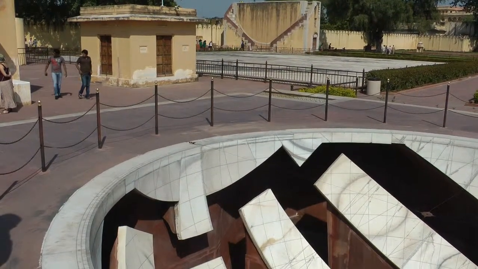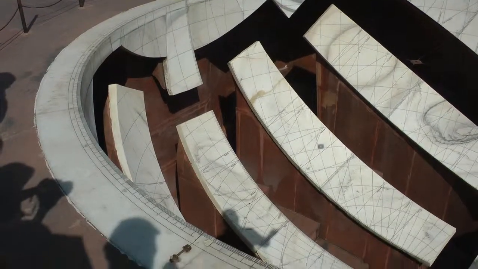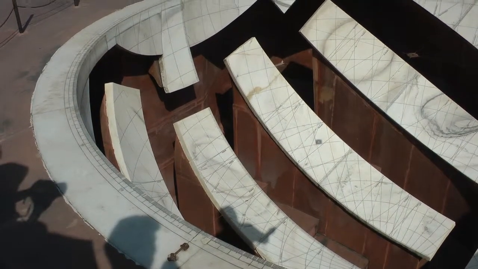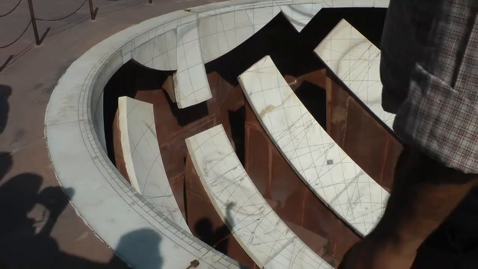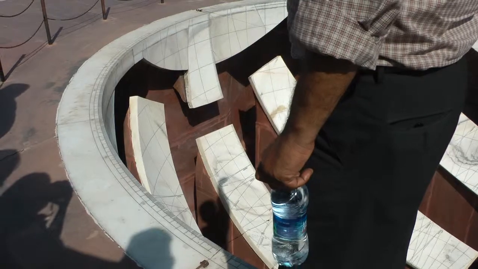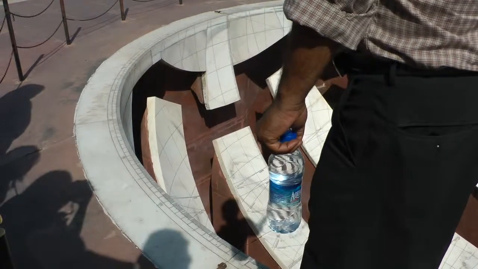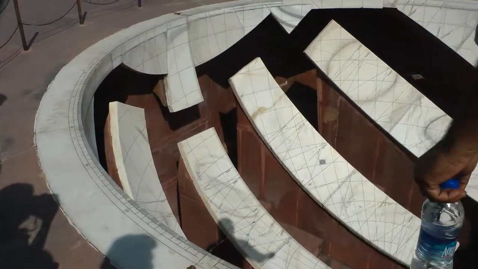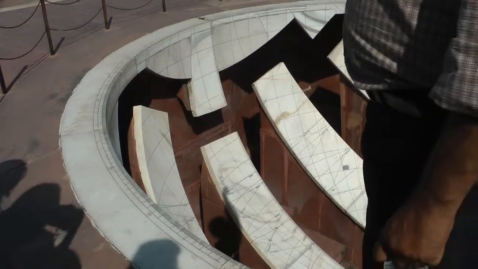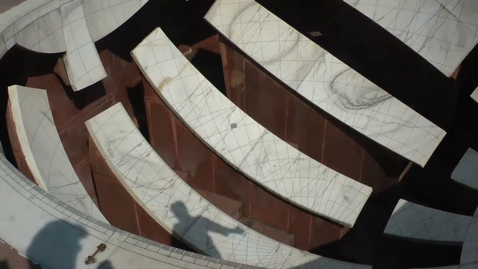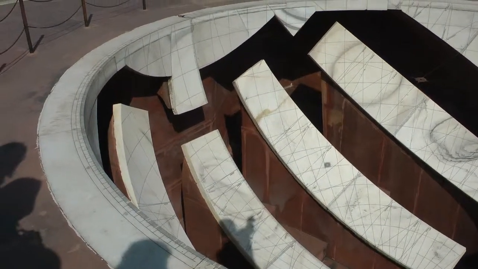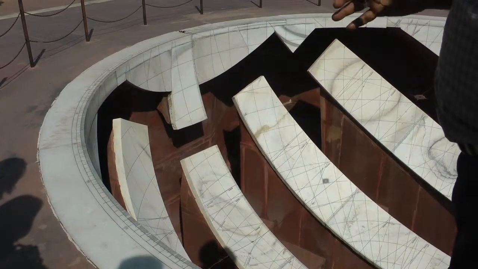This line in the middle, or this linear depiction in the middle, is the equator line. Above the equator, 6 zodiac signs are marked: the first house, second house, third house, fourth, fifth, and sixth. Similarly 6 zodiac signs are marked below the equator line. And right here in the middle we have this perforated iron ring, which represents the sun.